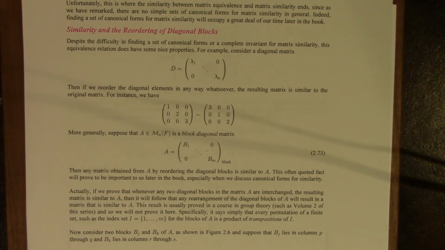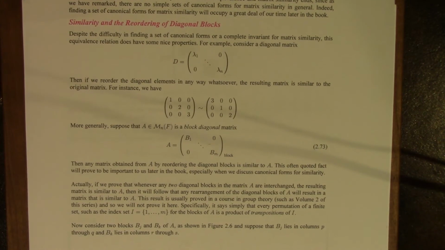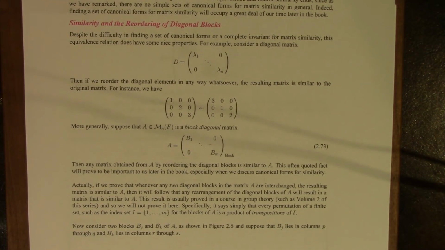So that spoils the precise definition of canonical form. But it's a minor problem, really, so we just have to acknowledge it. In my experience, all the books that I can recall seeing do acknowledge this issue, but I've seldom seen anyone prove that if you reorder the elements on a diagonal, you get a similar matrix. Maybe left as an exercise, and so on.